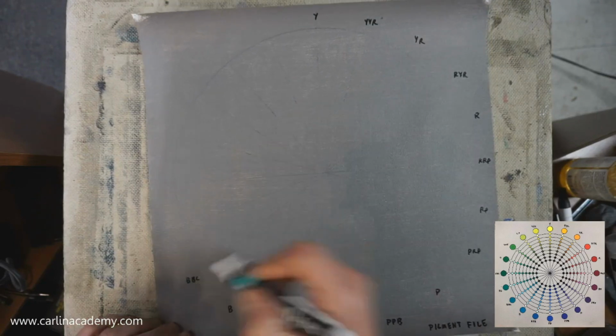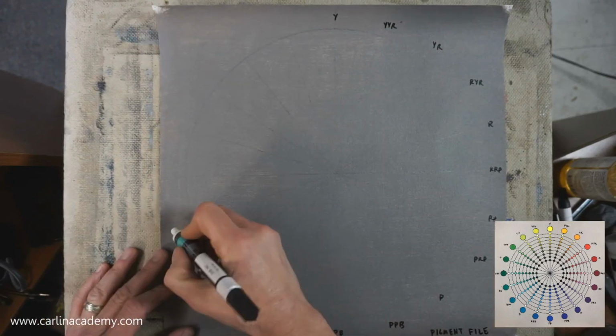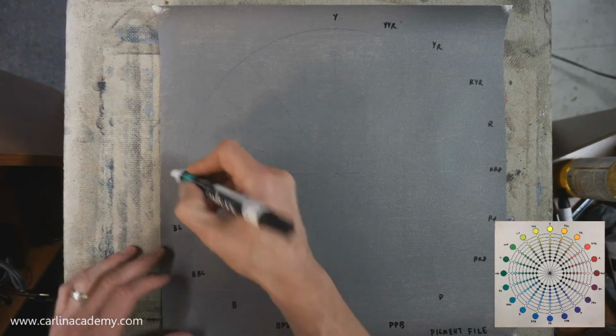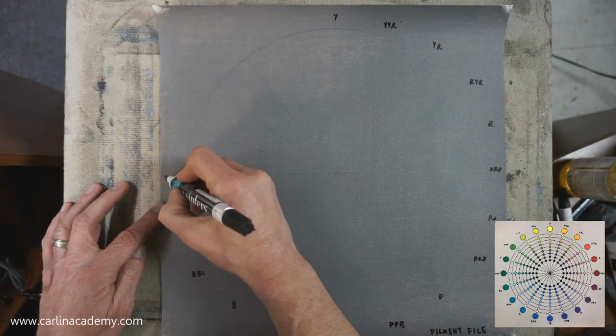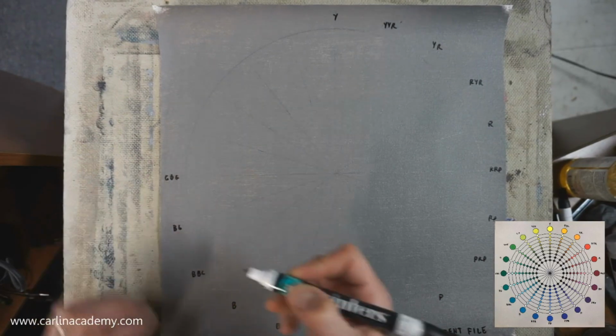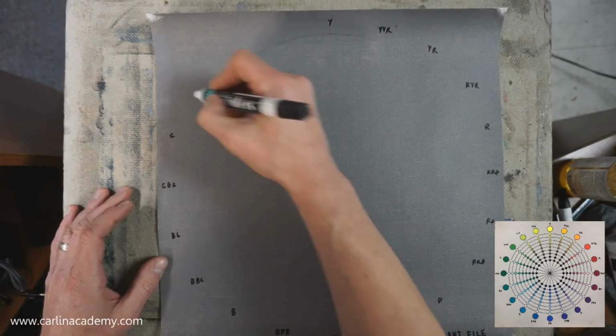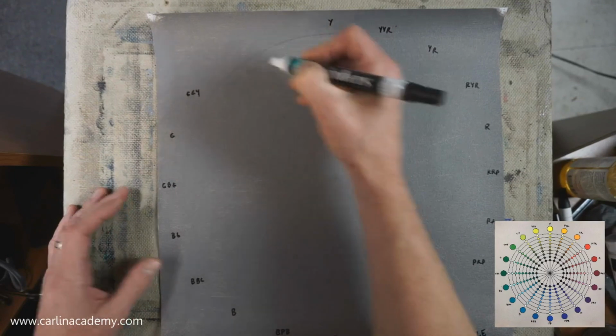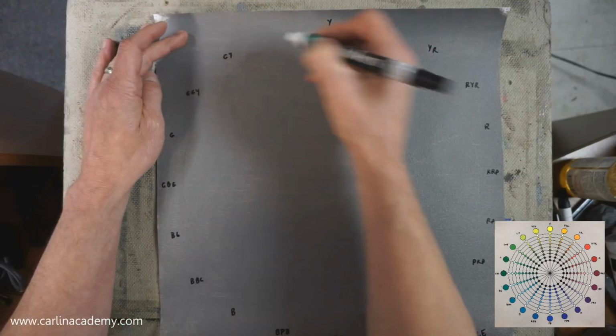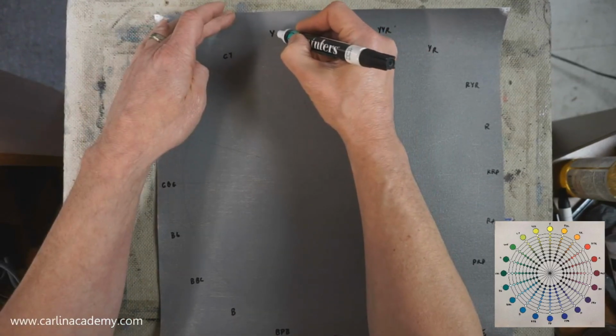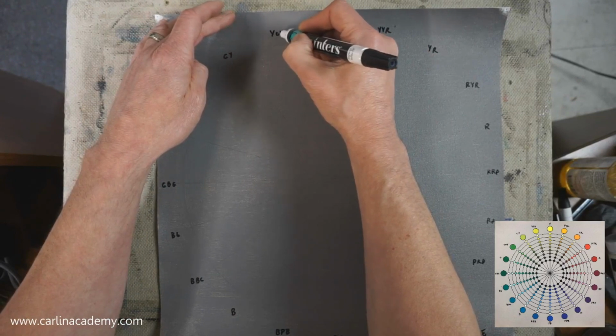Good, I got that right on the other one. Blue, green, green, blue, green, green, green, green, yellow, green, yellow, and yellow, green, yellow.